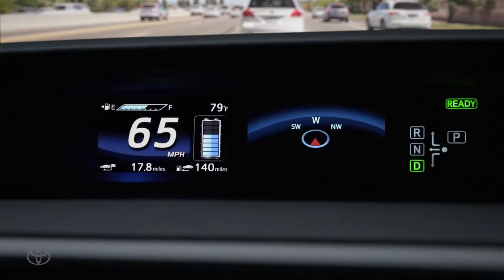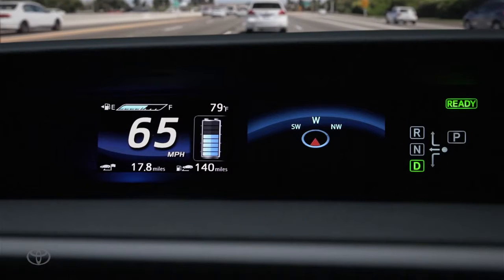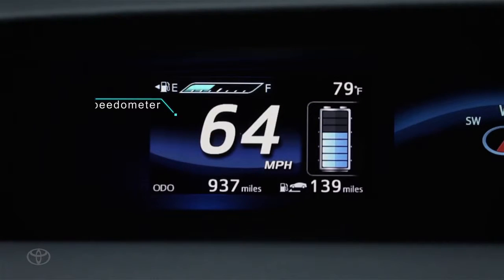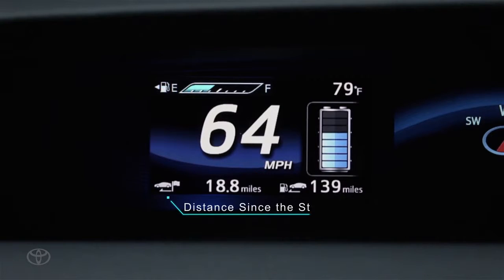It's also important to note that when you partially refuel with a small amount of fuel, the driving distance may not update. There's the speedometer and odometer, and by pressing the trip button on the steering wheel, you can change the information shown to trip meter A or B that shows the distance since the meters were last reset. You can also display the distance since the start, or choose to have it blank. This will also remove the driving range indicator.